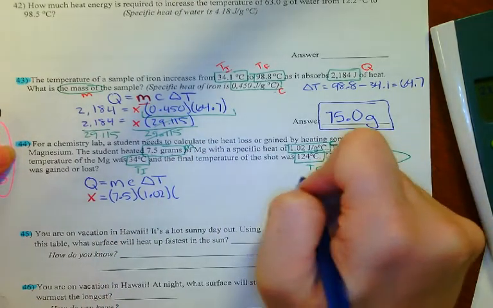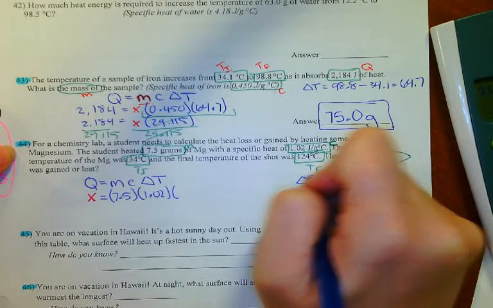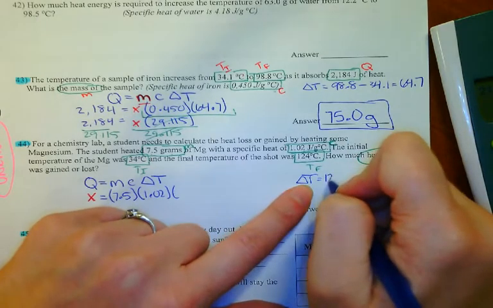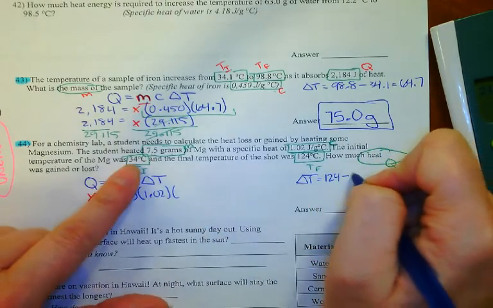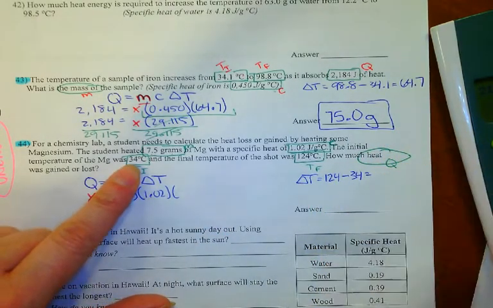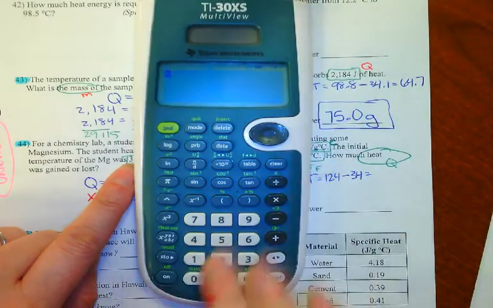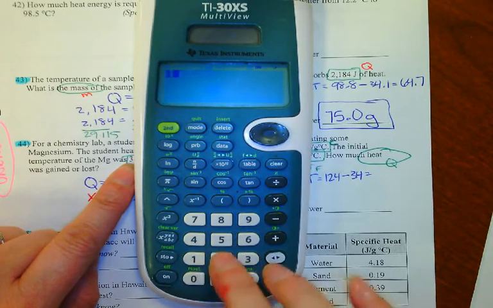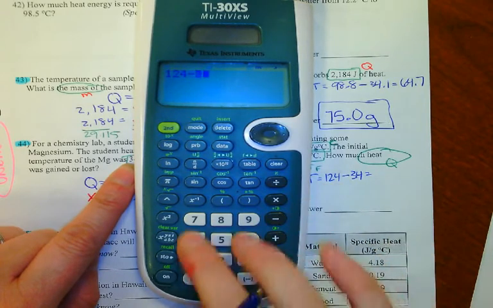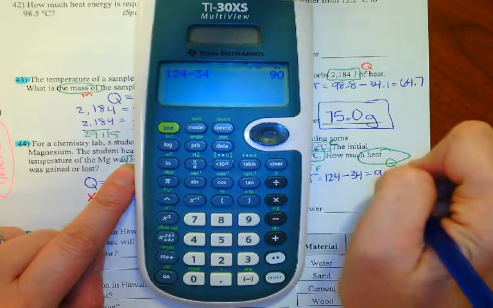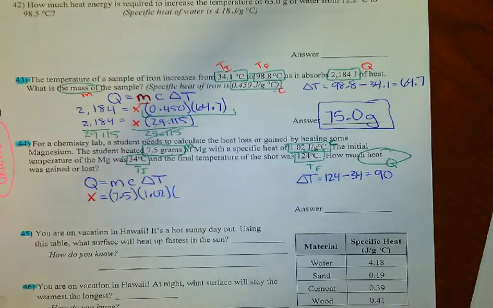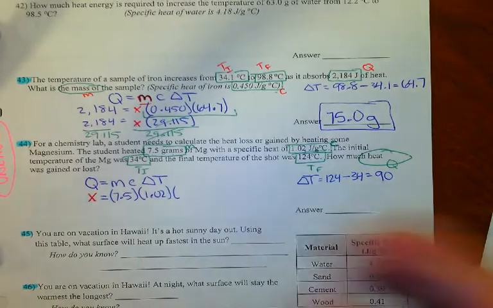I still need to calculate that. So my change in temperature is my final temperature of 124 minus my starting temperature of 34, which should be 90, but watch me do that wrong. 124 minus 34. Oops. 124 minus 34. 90. Just making sure. And again, it's increasing the temperature, so my change should be positive 90.